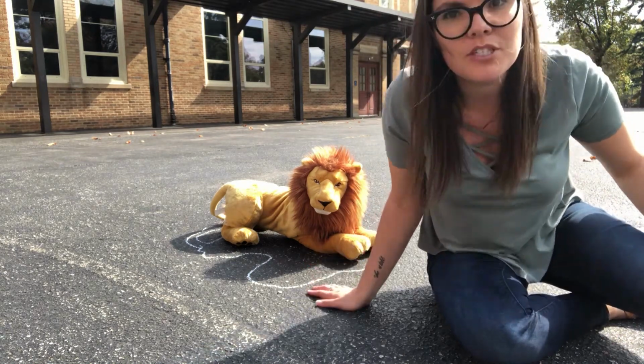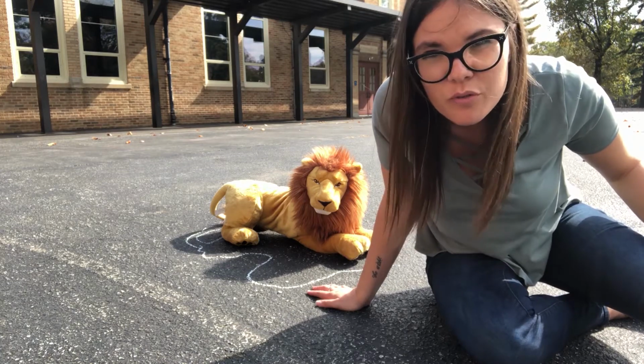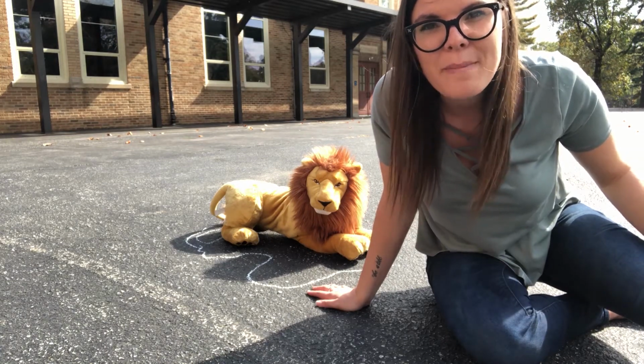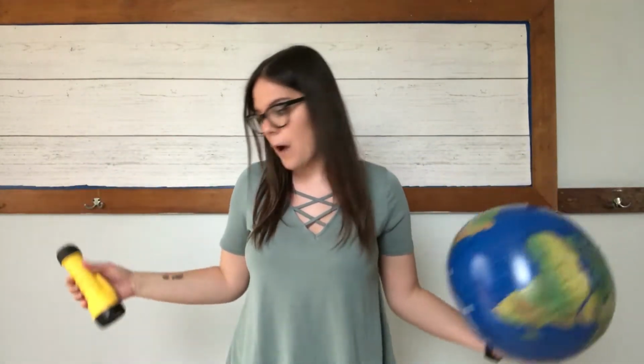Oh my goodness, Mr. Lion's shadow moved out of the outline. I thought that was so amazing. Wow, I feel like Mr. Lion already told me so much about the sun and the earth spinning or rotating. So I actually also wanted to show you in real life, kind of as a model, what is going on out in space as we speak right now.